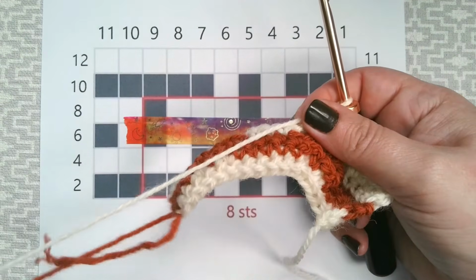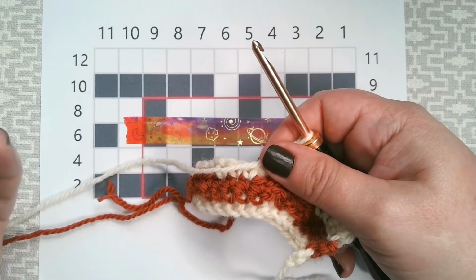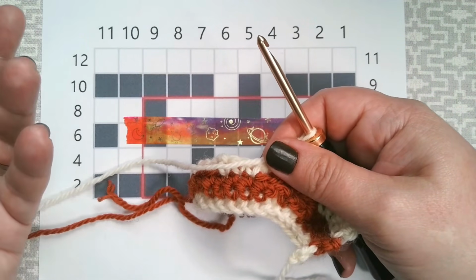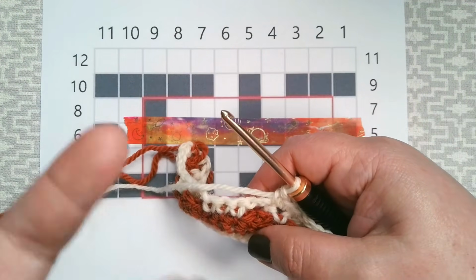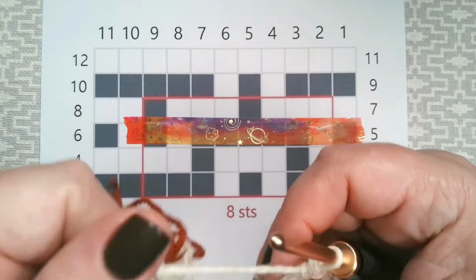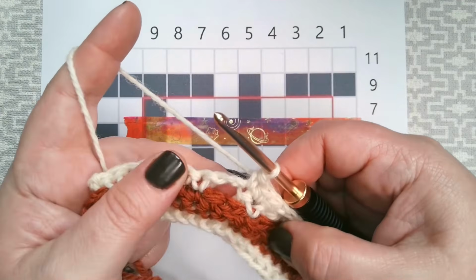When I say double, I mean UK double and US single. When I say treble, it's UK treble, US will be double, okay? Because it's getting quite confusing saying the two abbreviations at the same time, but hope you know what I mean.